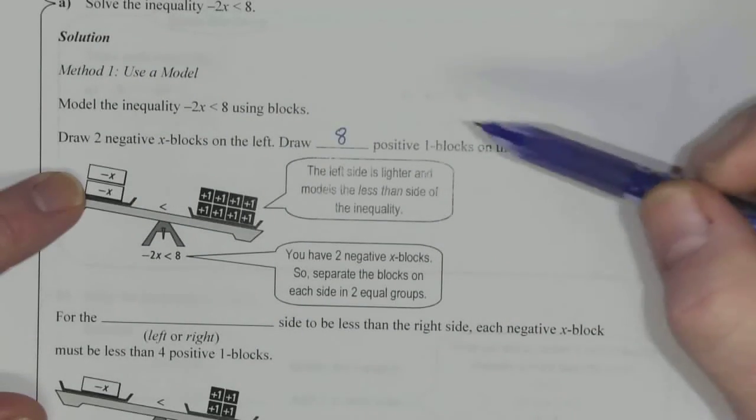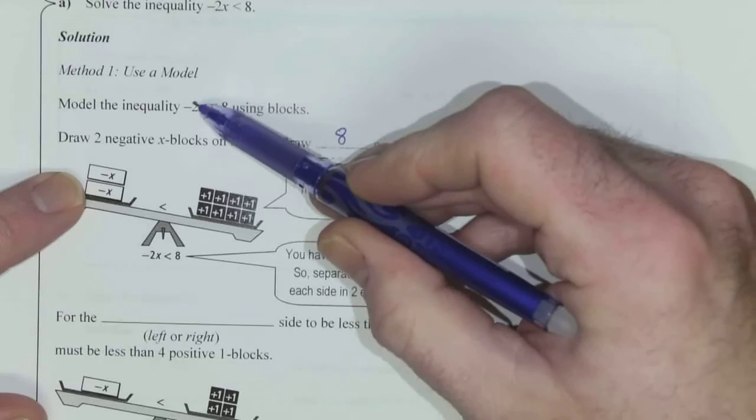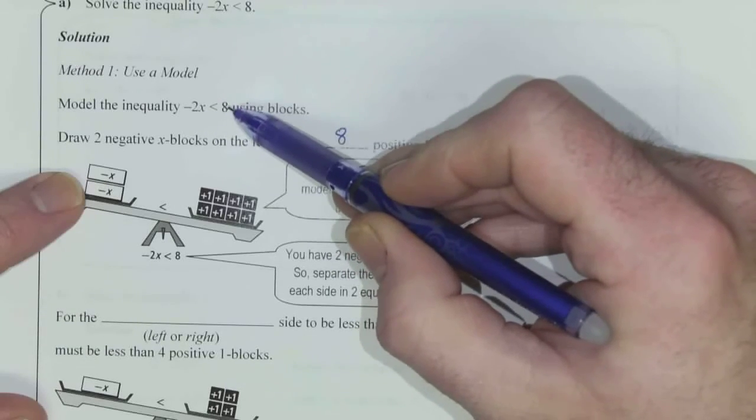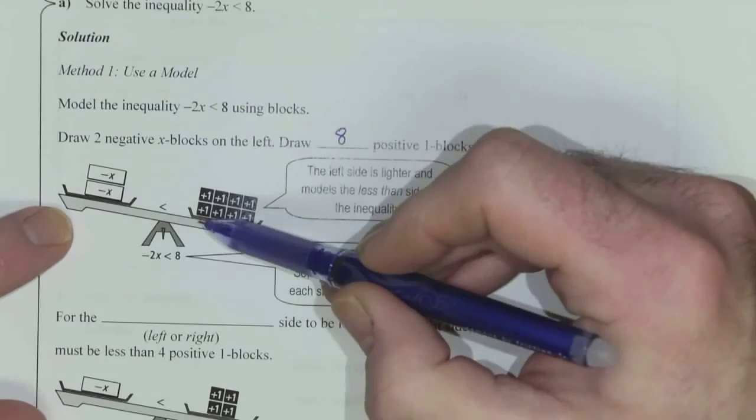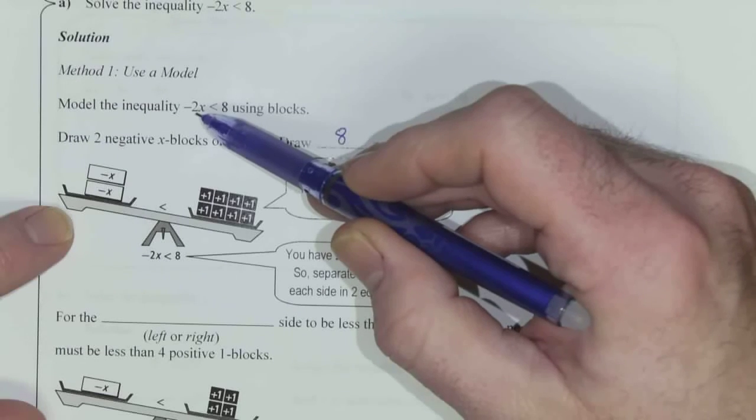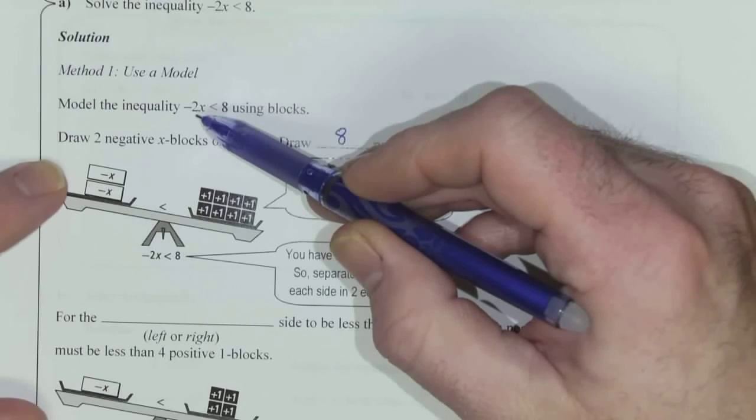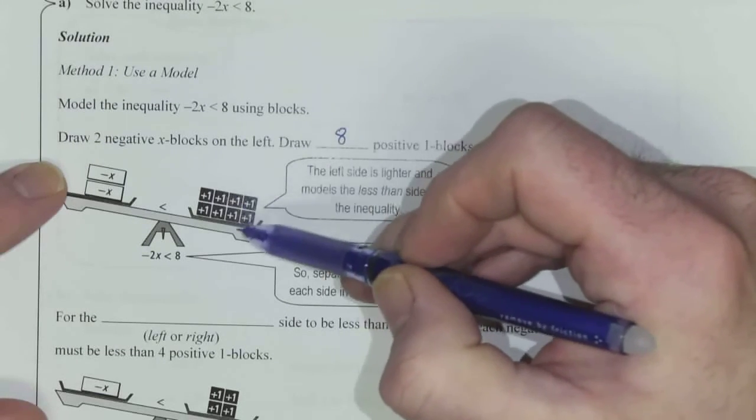Now, because it's an inequality, this side is less than this side. And if we're on a scale, if this is less, then it's lighter, and so it's going to be higher up than the heavier side.